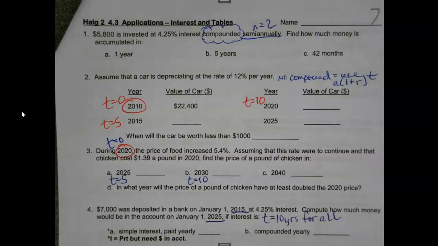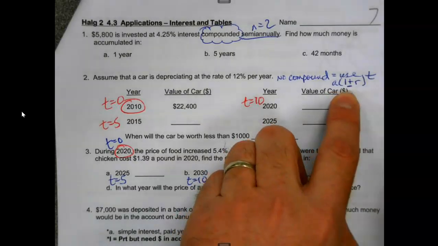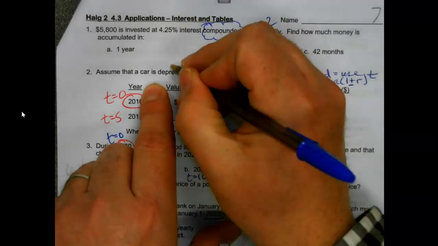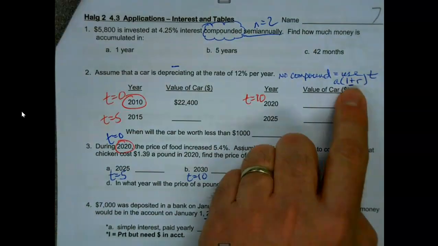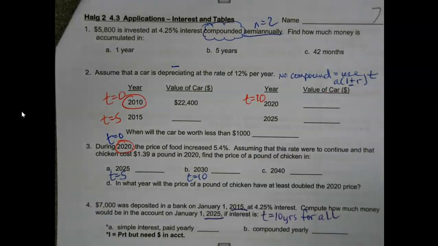In other words, when you're looking at this one, like number 2, you're just going to use the 1 plus or minus in some cases, but this is depreciating. It's going to be minus. You're just using this, okay, with the minus portion, of course. So don't try to turn it into compounding because you can't, because there's no word there to help you with that. I want to make sure we had that straight.